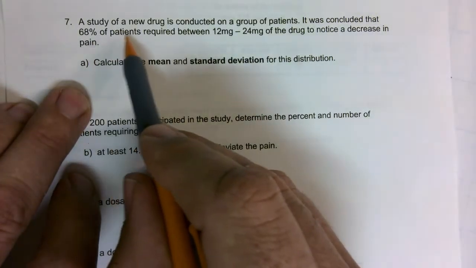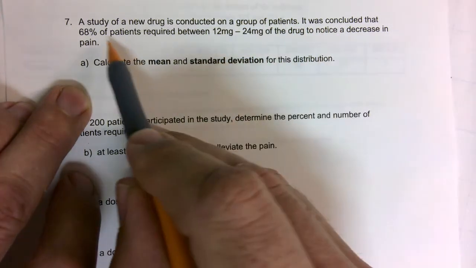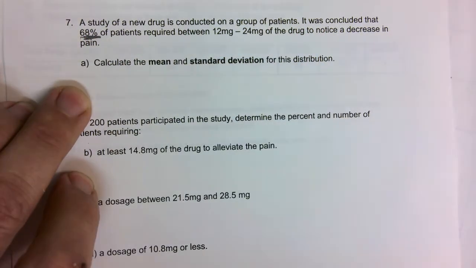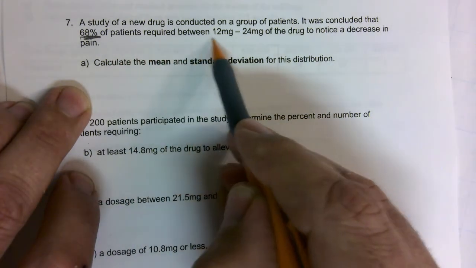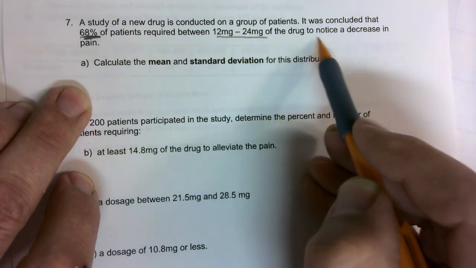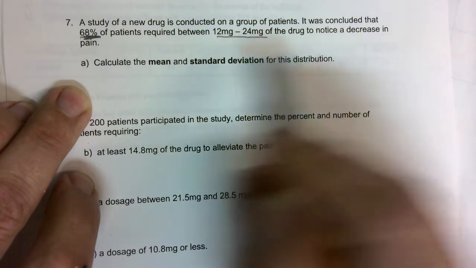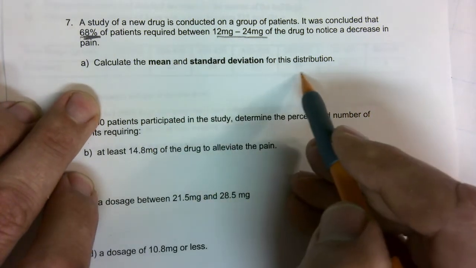Okay, a study of a new drug is conducted on a group of patients. It was concluded that 68%, which should ring a bell, it's not just random, 68% of patients required 12 milligrams to 24 milligrams of the drug to notice a decrease in pain. Calculate the mean and standard deviation of this distribution.